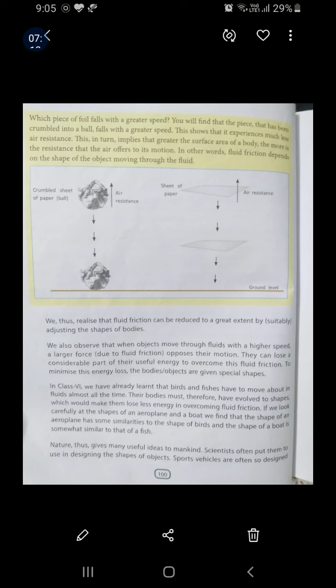What you will observe, क्या होगा? Which piece of foil falls with a greater speed? You will find that the piece that has been crumpled into the ball falls with a greater speed. This shows that greater speed means that the object must be experiencing less resistance.